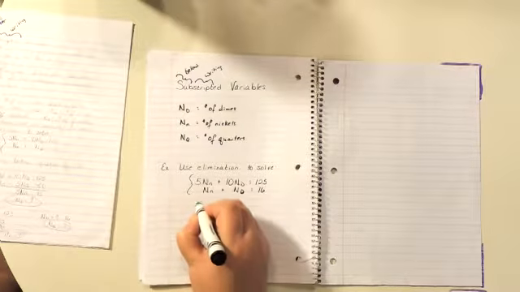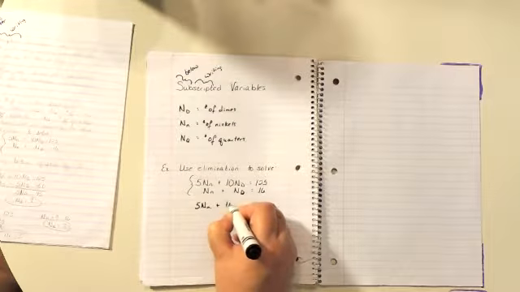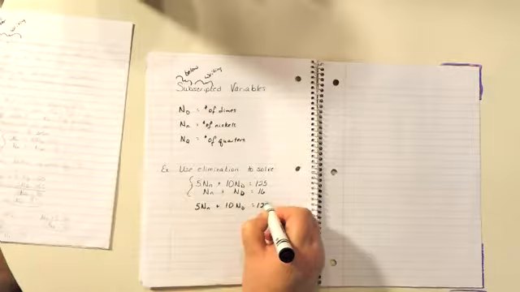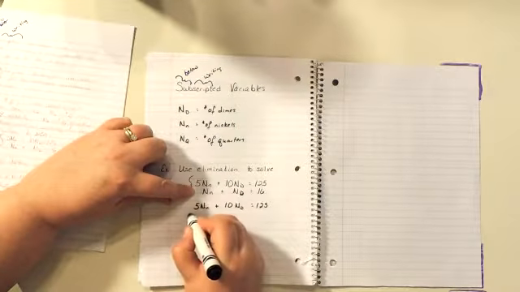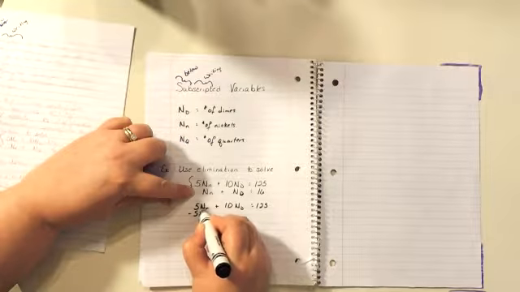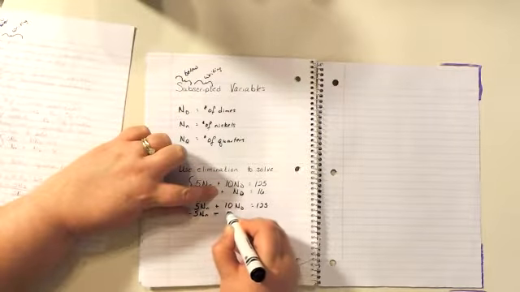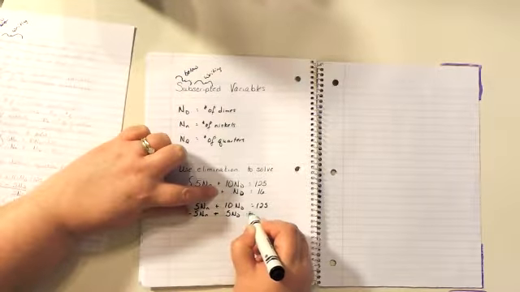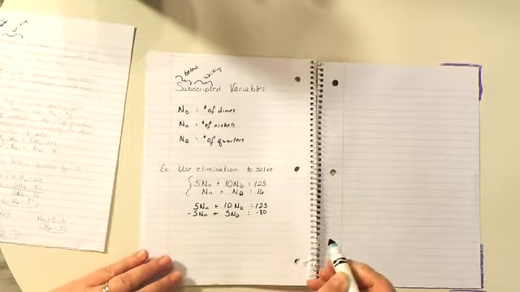So that we will have 5, number of nickels, plus 10, number of dimes, equals 125. And then we're going to multiply this one by negative 5. So we'll have negative 5, number of nickels, minus 5, number of dimes, equals, and this will be 16 times negative 5 is negative 80.